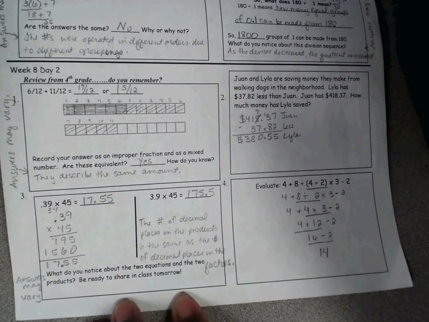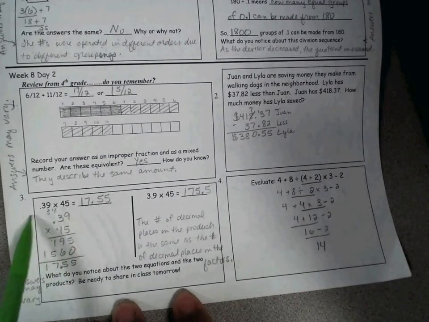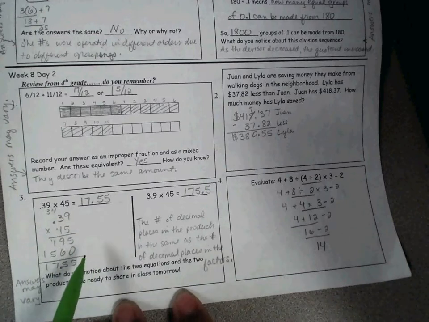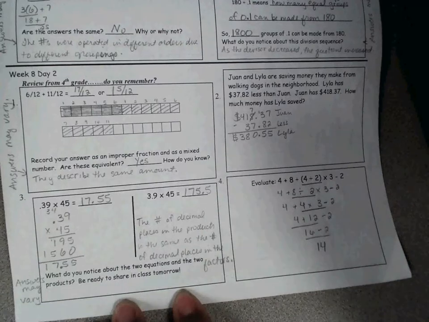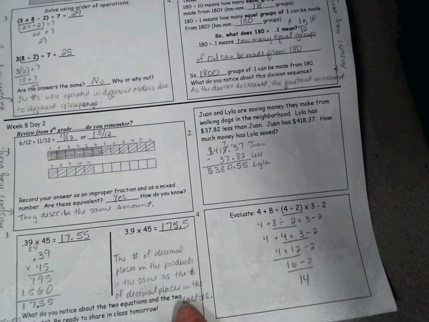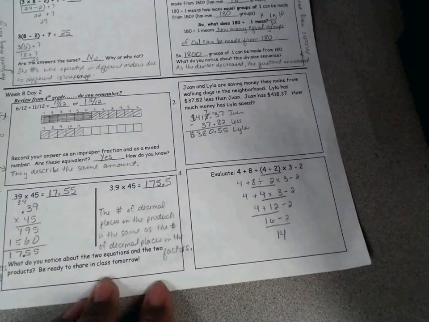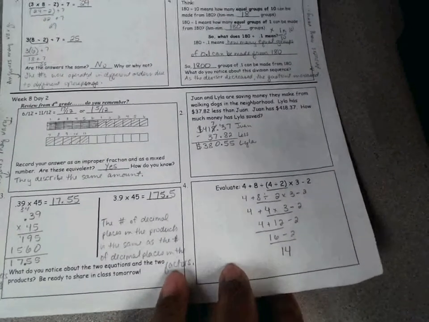With multiplying decimals, remember it's the same. You can use whatever method of multiplication you want. You just have to count how many decimal places in the entire equation. There are 2 decimal places, so I start behind the number and I slide in 2 times. That shows me that this is 17 and 55/100ths. This only has 1 decimal place, so I would start behind and push in 1 time. That would give me 175 and 5/10ths. Makes sense? Okay, what do you notice about the 2 equations and the 2 products? You should notice that the numbers are the same, but one is worth more than the other because of the placement of the decimal.